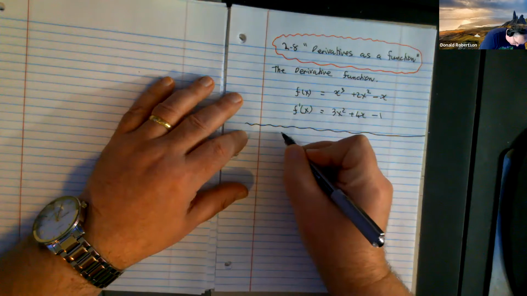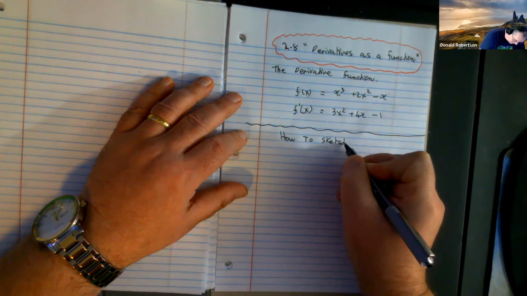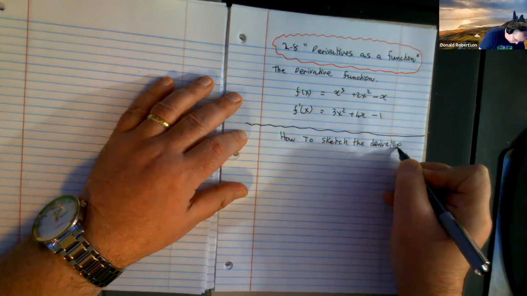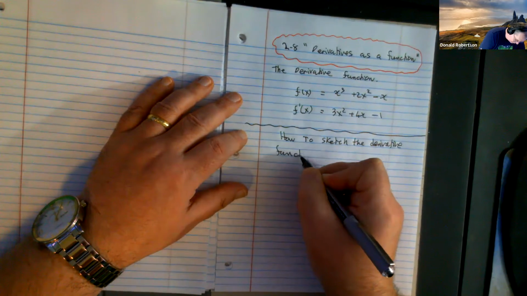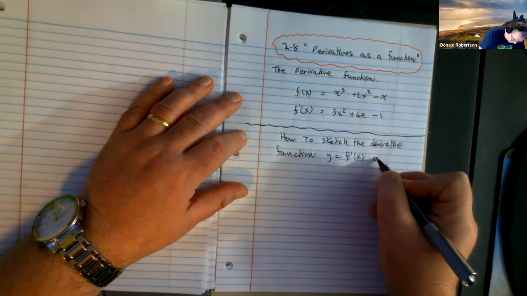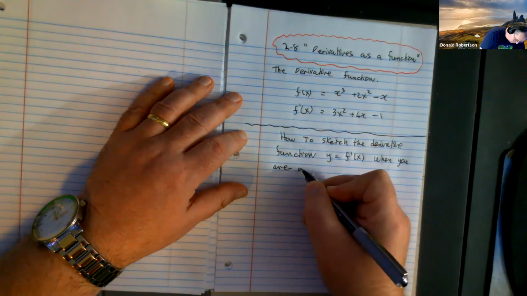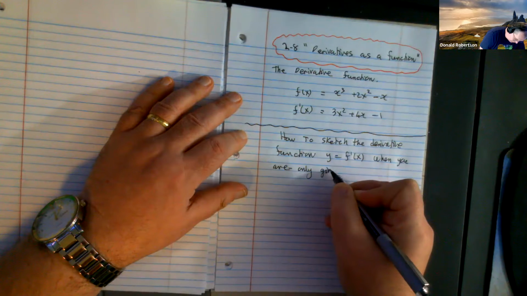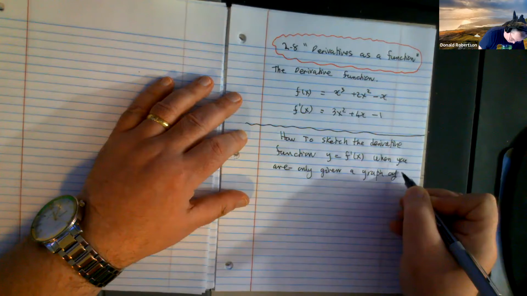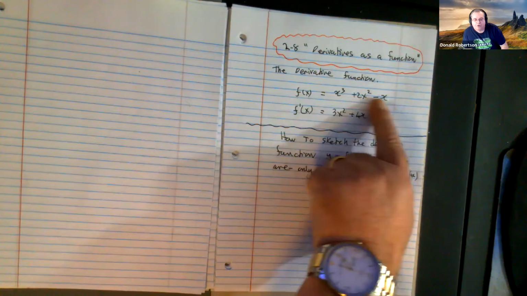And the early part is how to sketch the derivative function y equals f dashed of x when you are only given a graph of f of x.